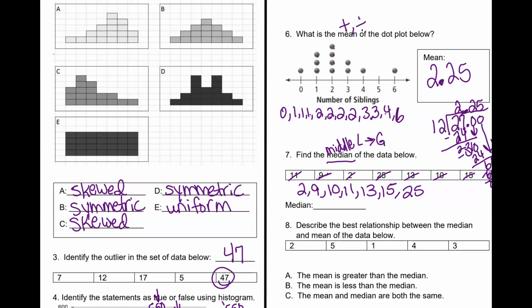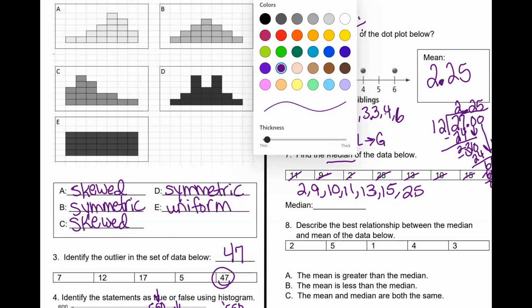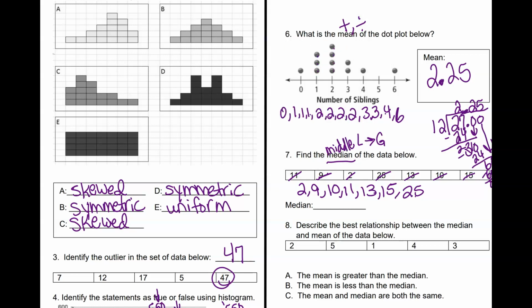All right, so let's see how many numbers we actually have. 1, 2, 3, 4, 5, 6, 7. So that's a good thing because we have an odd number in our data. So that means we are going to have a middle number. If we had an even amount of data, then we would have 2 numbers in the middle. And that's where we would have to add those 2 numbers together and divide by 2 to find the middle number. But when you have an odd set of numbers, you are going to have exactly 1 that is in the middle. So our median for this data is 11.